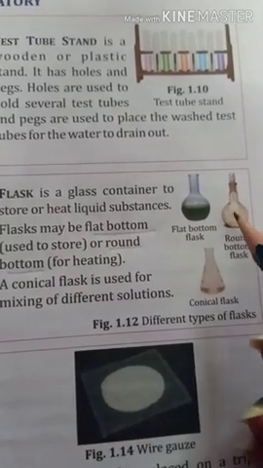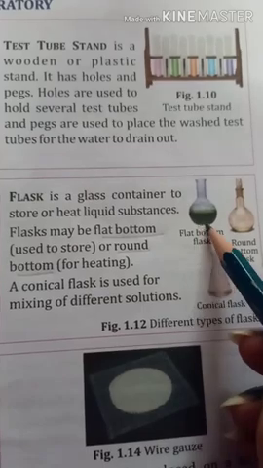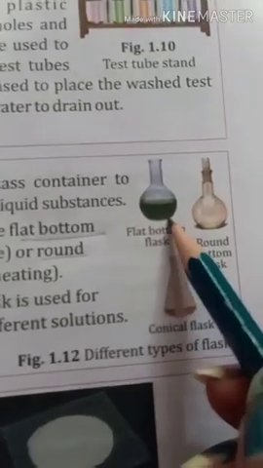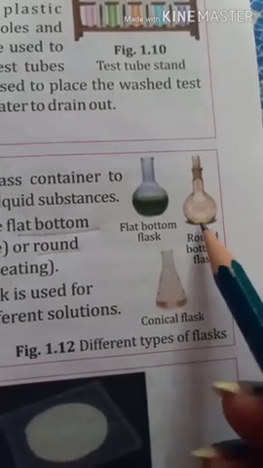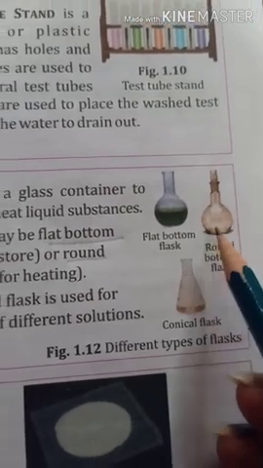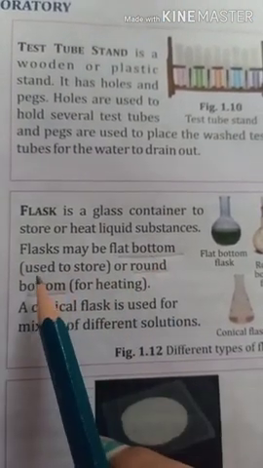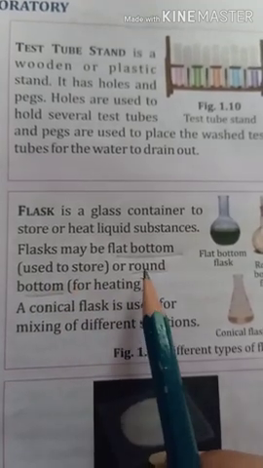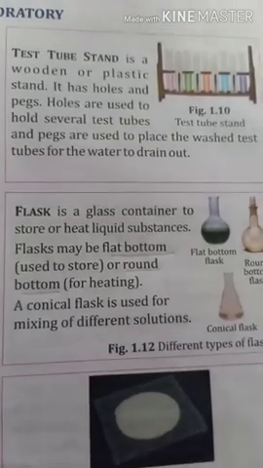Here you can see we have a flask with flat bottom. The bottom of this flask is flat. So similarly we have a flask with round bottom. The bottom of this flask is round. Now this flat bottom flask is used to store liquids, and the round bottom flask is used for heating liquids.